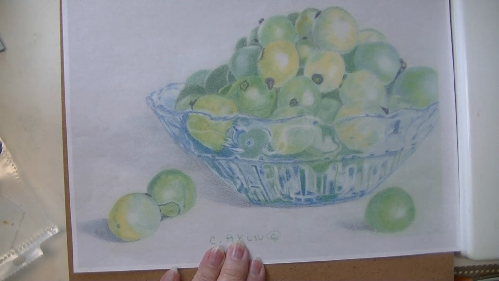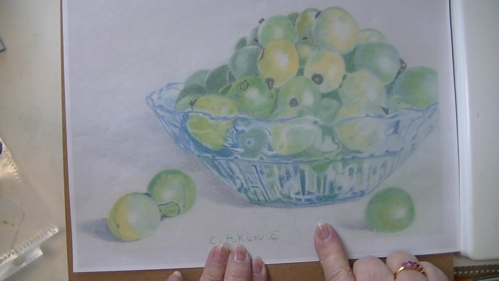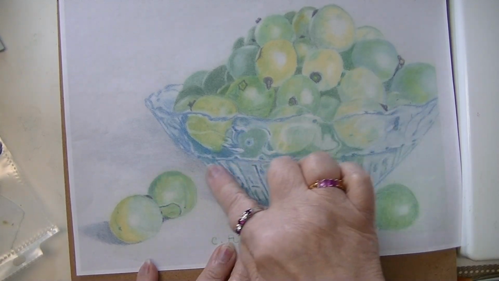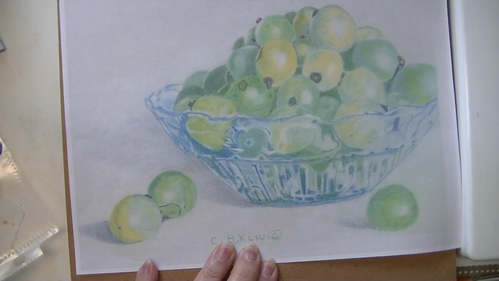pencil design that I did. I should do this in watercolors. This would be real pretty in watercolors too. But anyway, this is going to be our center of interest.